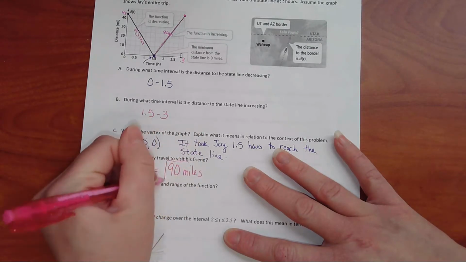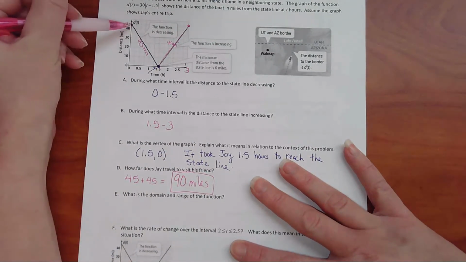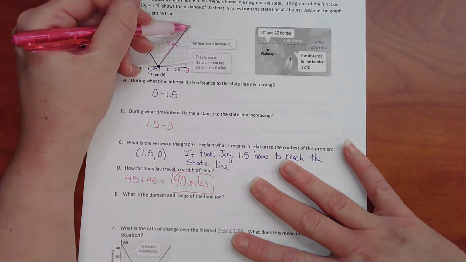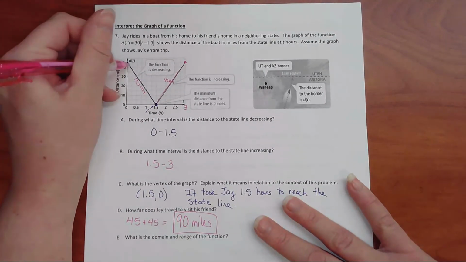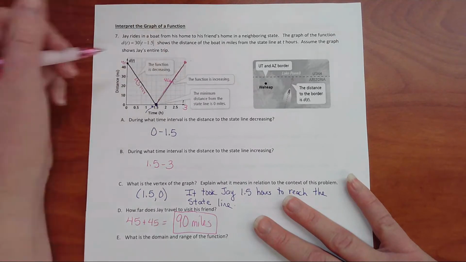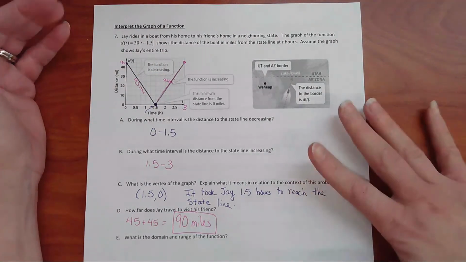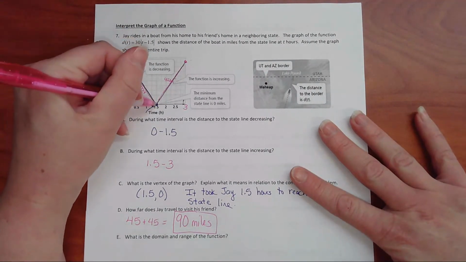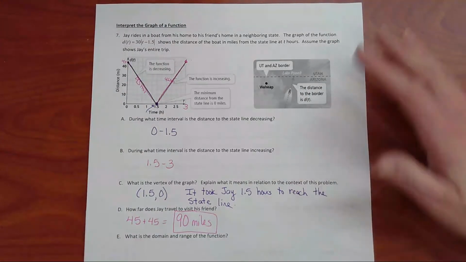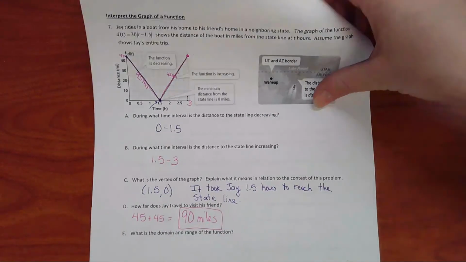So he travels a total of 90. Don't get caught up here that this is 45 and 45. If I drive from school to home and then back, I don't take negative distance off. So this is 45 miles. This is 45 miles. 45 plus 45 is 90.